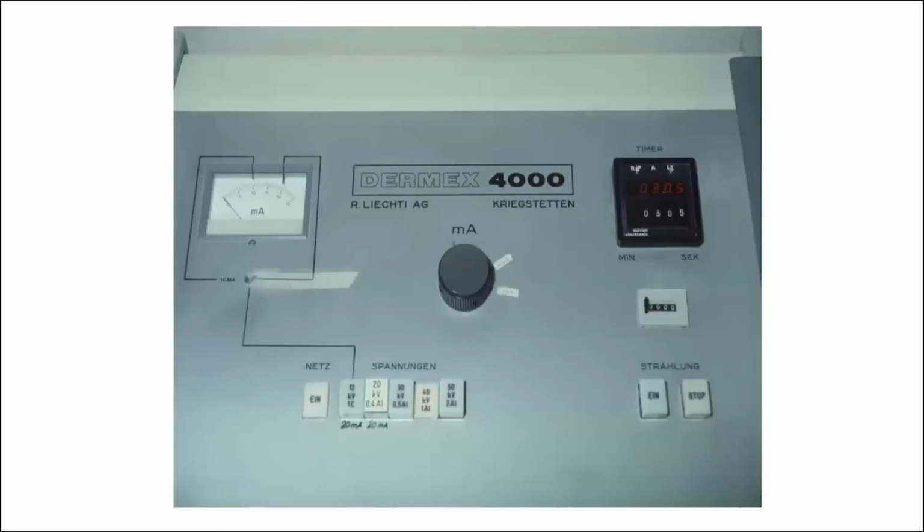So I show you here a picture from our old machines that we have used earlier. I like this machine because everything is so simple. It always has a fixed combination of the voltage and the filter applied, which is, for example, aluminum for the 20 kilovolt. And also you see here the connection with the current and the counter for the treatment duration.